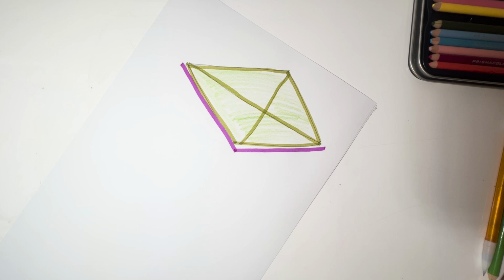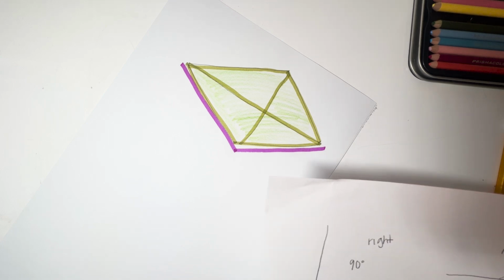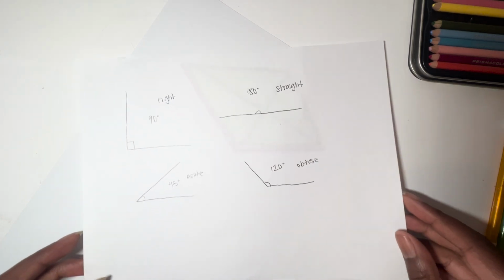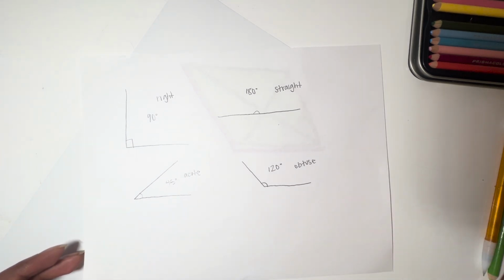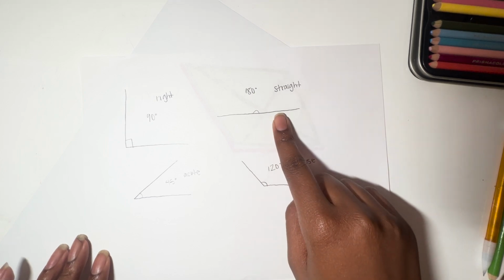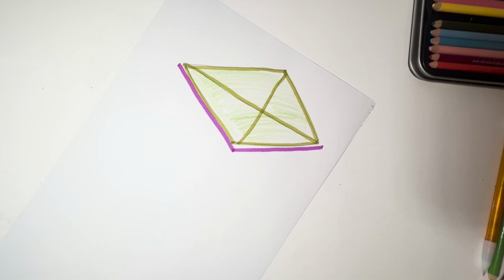Because of that, it is greater than 90 degrees, making it an obtuse angle. The rule of thumb is that obtuse angles are always more than 90 degrees but less than 180 degrees. So this follows that right here.